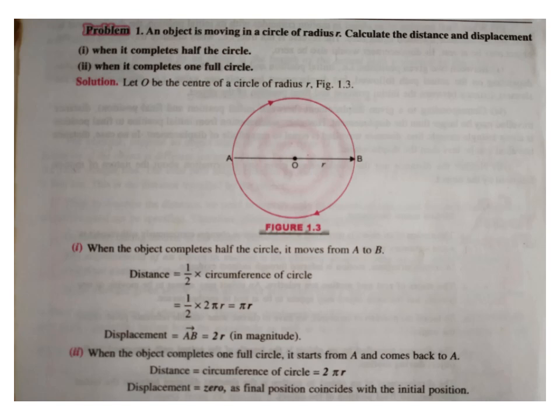Now this is a numerical based on calculating the distance and the displacement along a circular path. Let us consider the first case. An object is moving along a circular path and the circle has radius r. Calculate the distance when the object completes half a circle and when the object completes one full circle. Let's say O is the center of the circle, r is the radius. When the object completes half a circle, A is the reference point and B is the final position of the object. First let's calculate the distance and the displacement for the track A to B.